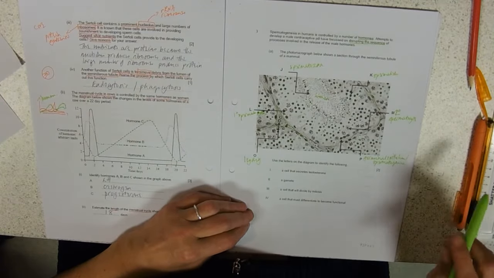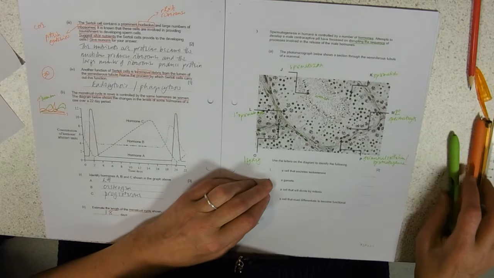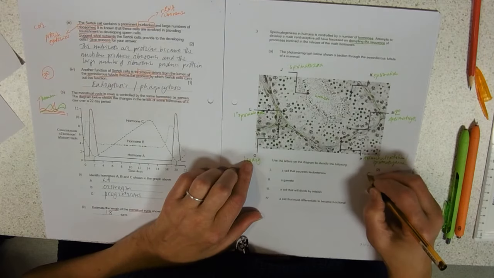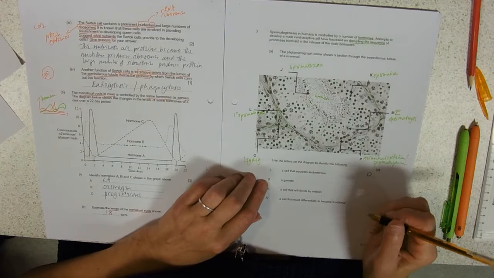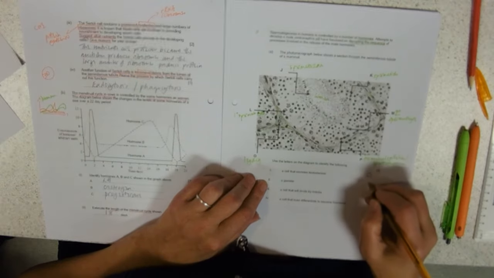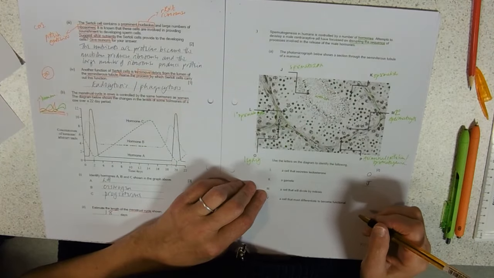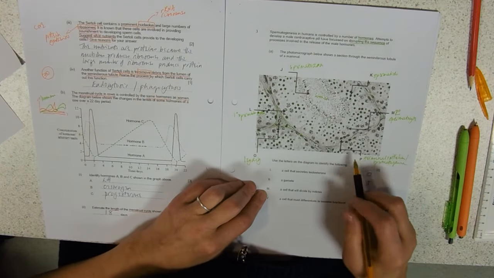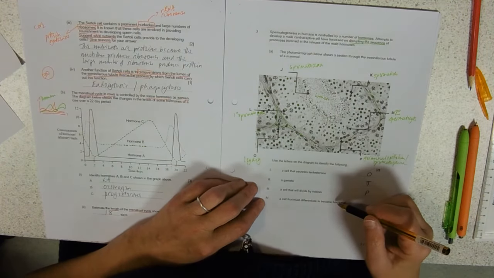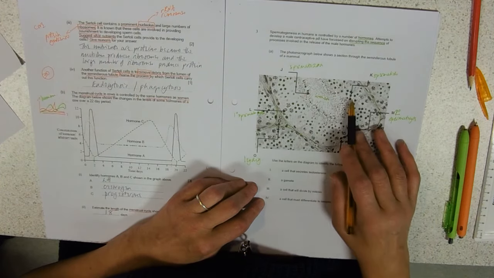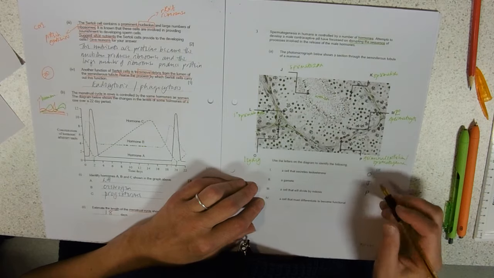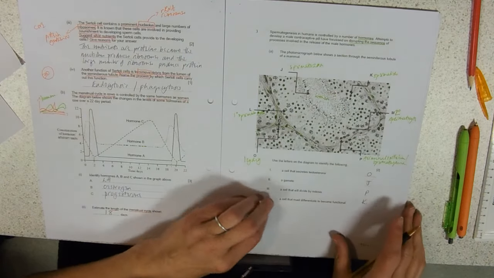So, use the letters on the diagram to identify the following. A cell that secretes testosterone. So testosterone I know is from the Leydig cells. That's O. A gamete, our spermatozoa. A cell that will divide by mitosis: P, germinal epithelium. The cell that must differentiate to become fully functional. So this is our inside one that's going to be a little blob of cell differentiating into a sperm. K. That was a good one.